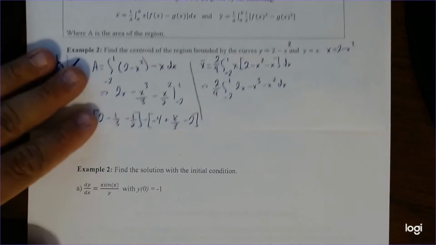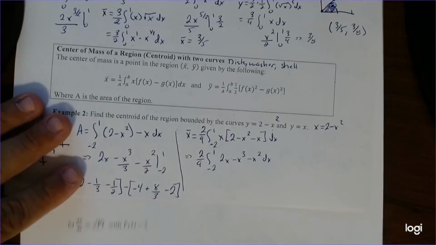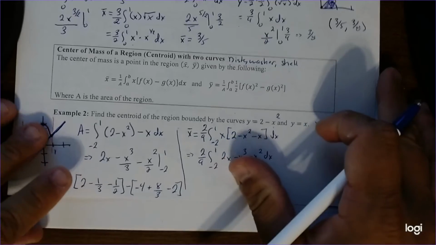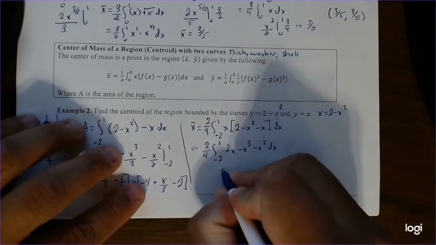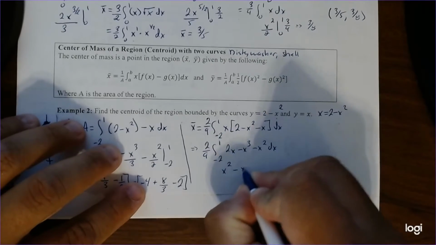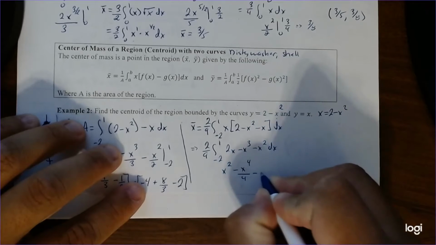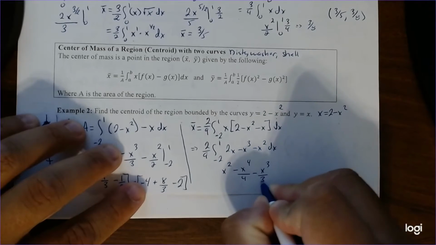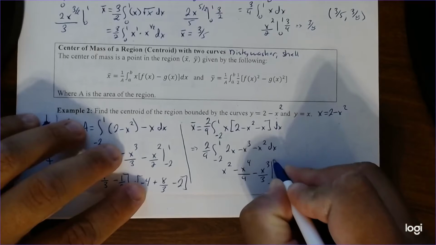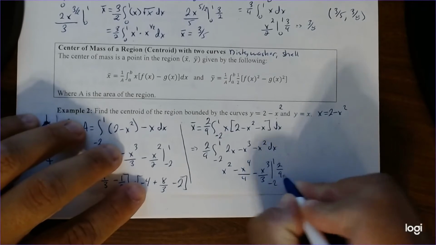And again, I'll just integrate individually. So power rule again for each one, right? So this is going to be x squared minus x to the 4th over 4 minus x to the 3rd over 3. Evaluate at -2 and 1 of 2/9.